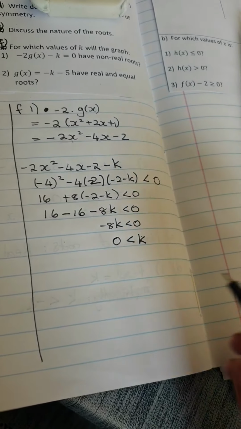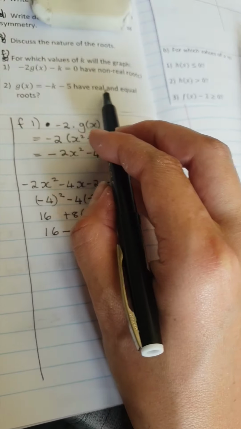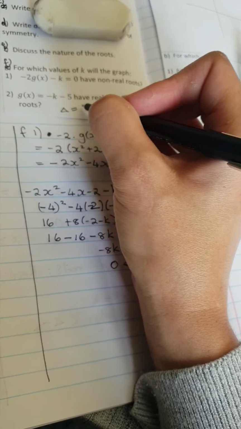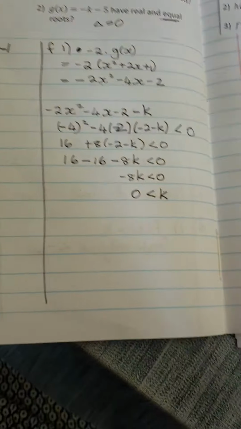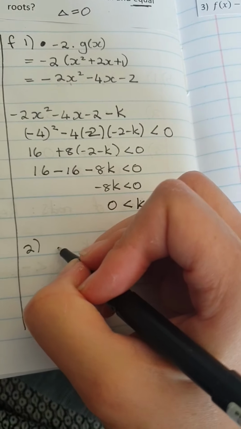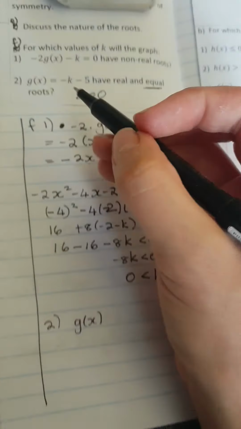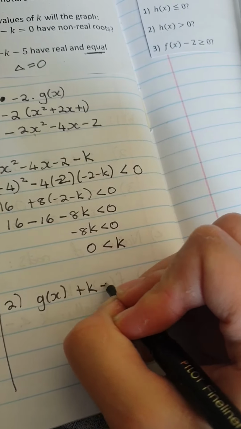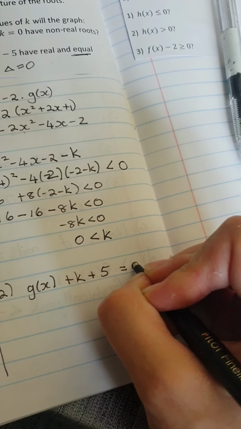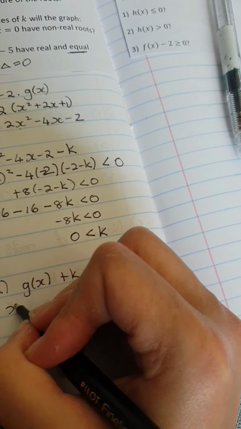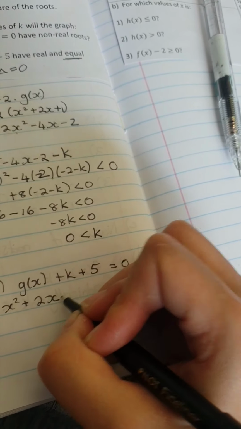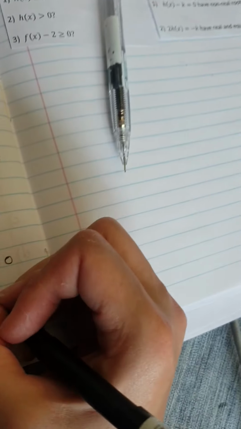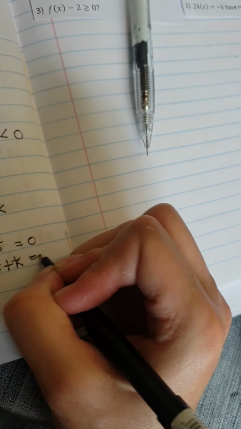Okay, and now question 2. Where does this graph have real and equal roots? So that word equal means my discriminant is going to be equal to 0. So let's quickly do that. So g(x), and I move the minus k and the minus 5 over, plus k plus 5 is equal to 0. So g(x) is actually x squared plus 2x plus 1 plus 5 and then plus my k, let me not forget my k, plus k is equal to 0.